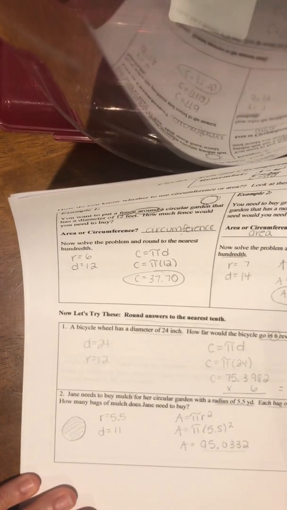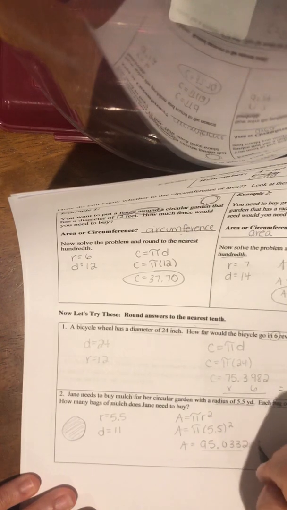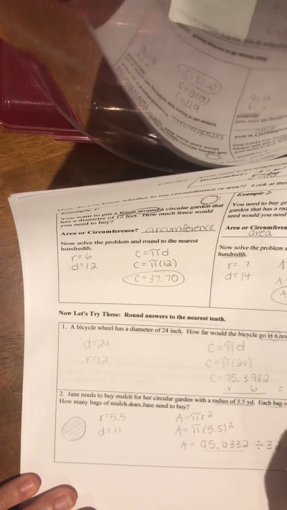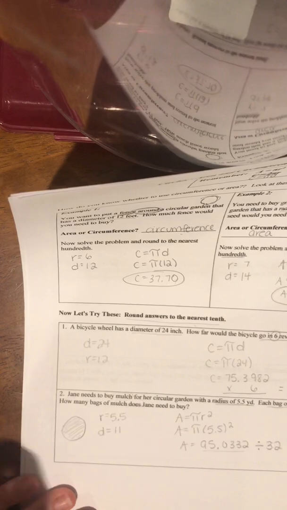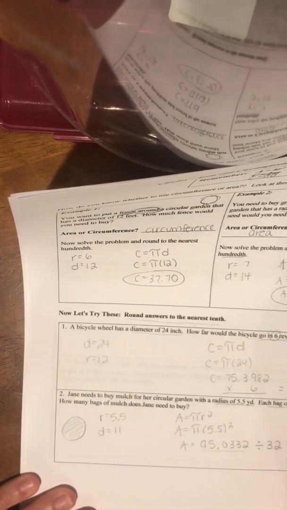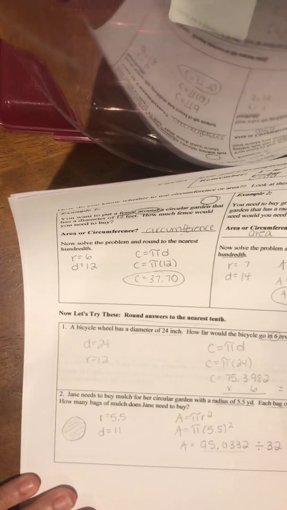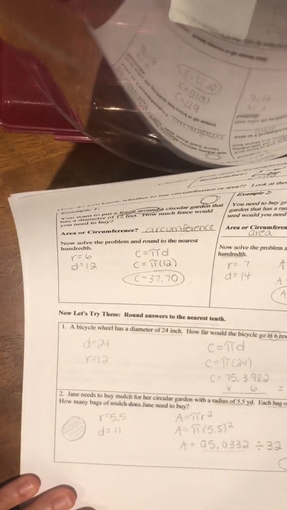Each bag covers 32, so I'm going to divide this by 32 to figure out how many bags I need. If I do that, I get 2.9698. I can't buy part of a bag, and I don't want to round down to 2 because then I won't have enough. So I'll need 3 bags of mulch altogether.